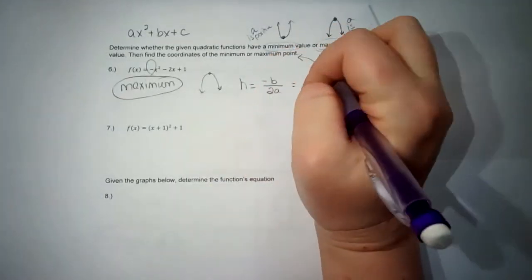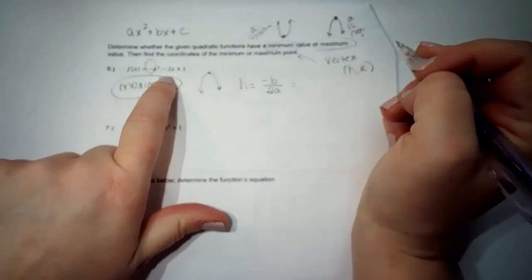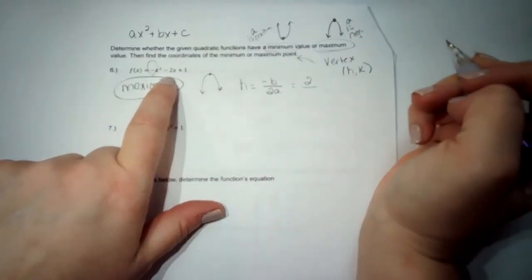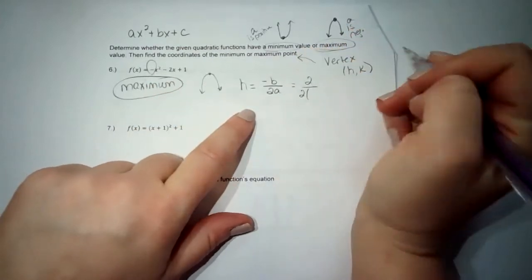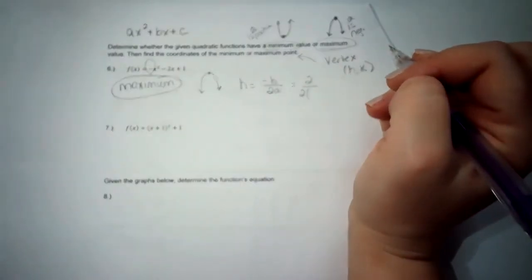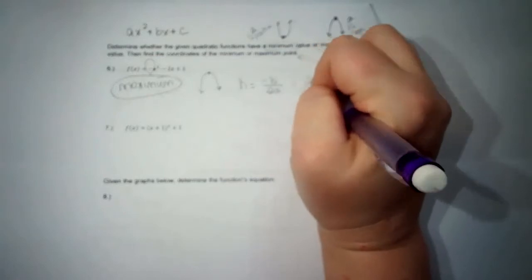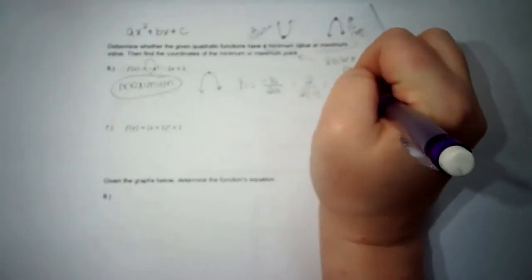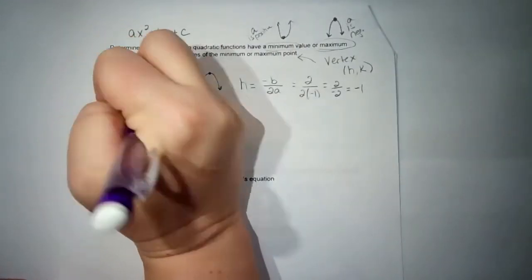AX squared plus BX plus C. So H is going to be -B over 2A. So here we go. My B is -2, so -B is +2. Then I'm going to have 2 times A. What's my A? -1. Okay, this is going to be 2 over -2. My H is -1. Okay, that's how I found that.